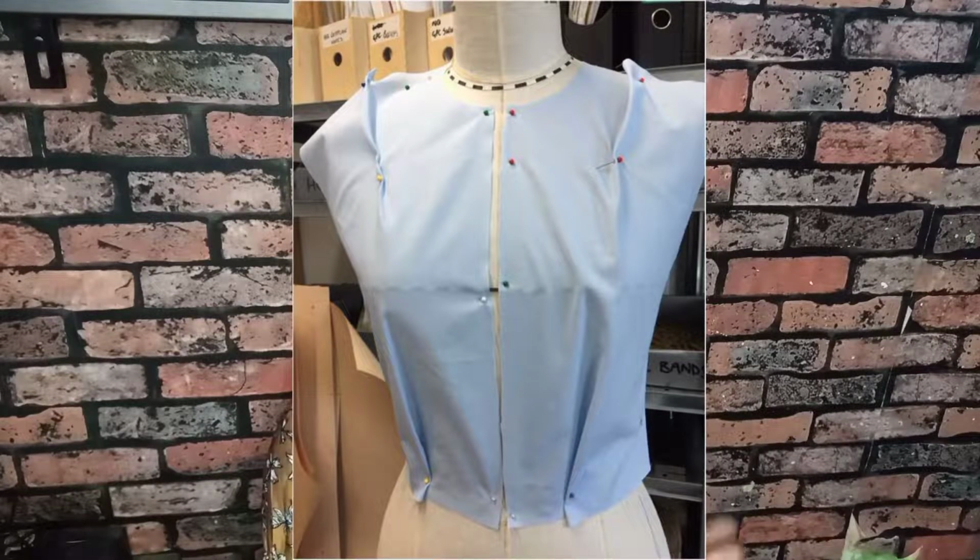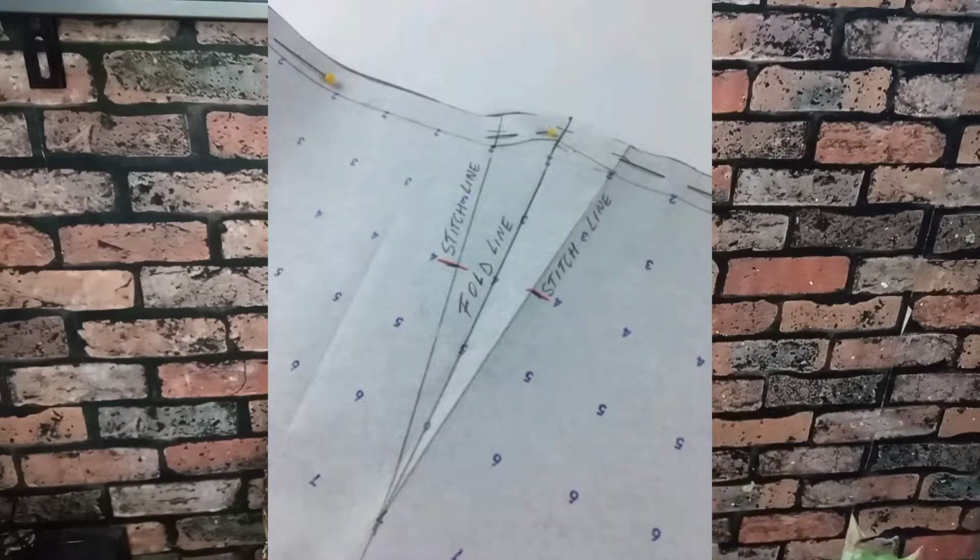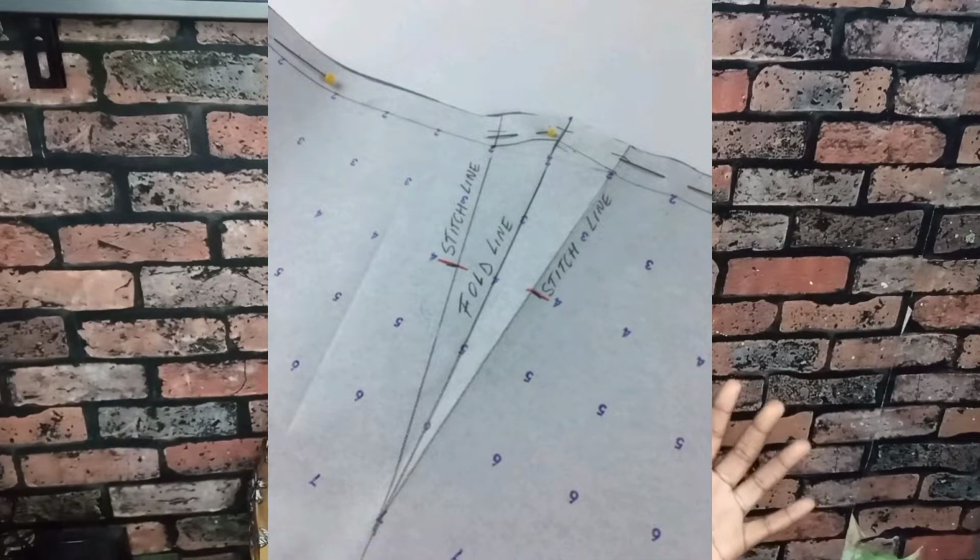So now we'll be going to our number 3rd type of dart placement, which is your dart tuck. This type of dart is sewn as the normal dart. It is usually confused with the normal dart, but there is a little difference between this type of dart and your bust dart.